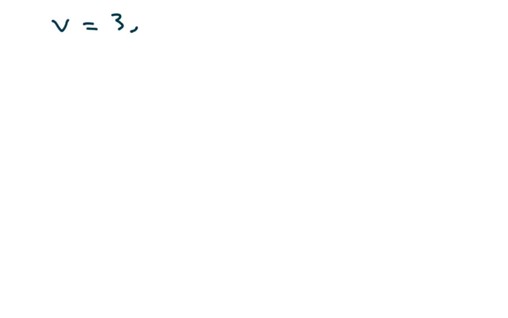But we have V equals 3I plus J, and W equals negative 2I minus J. So the first vector is, use this formula.